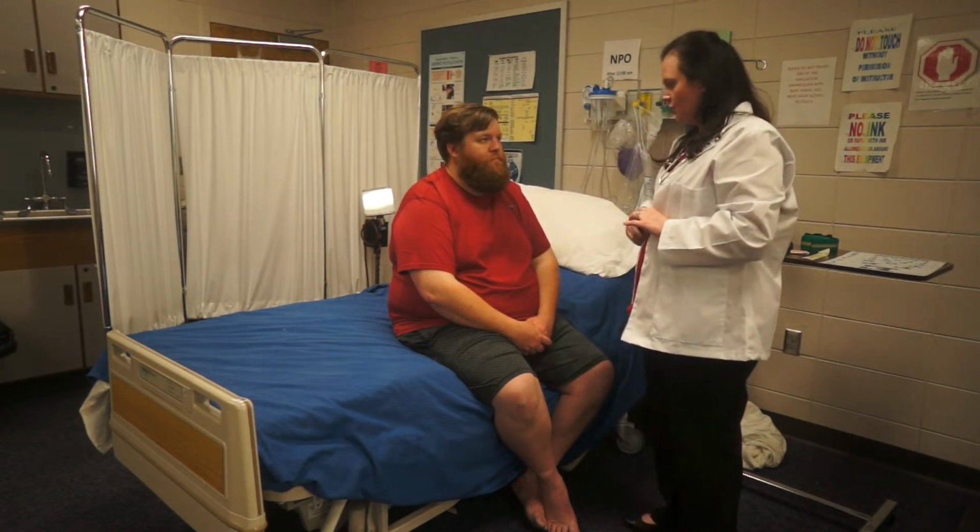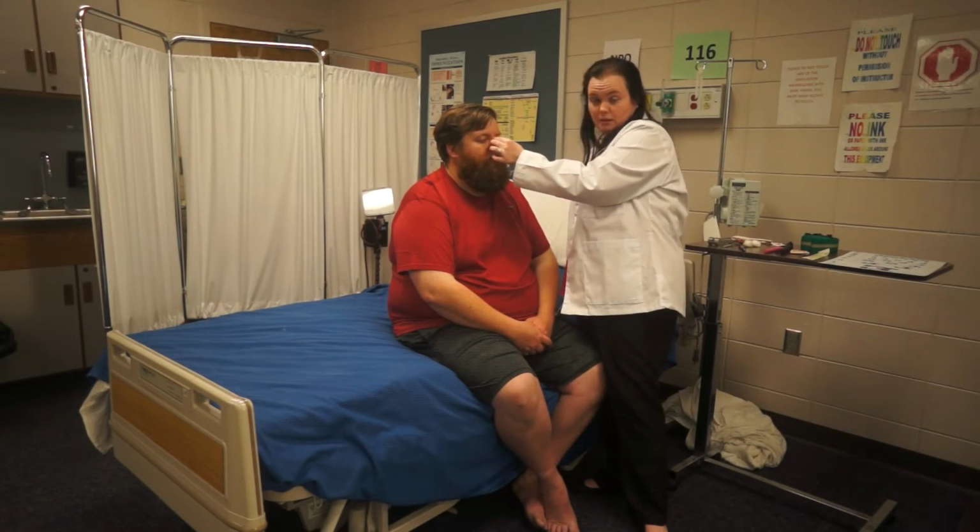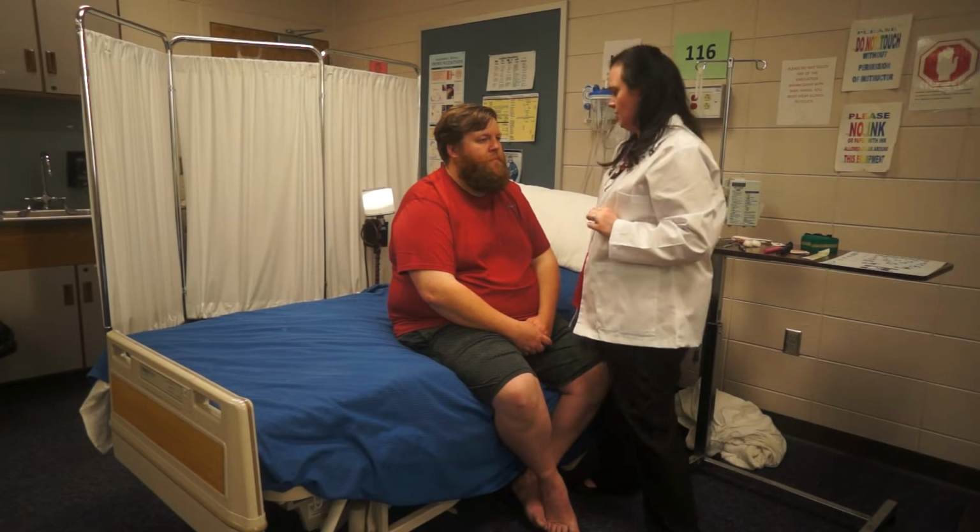Then after we inspect the nose, we will palpate it. We'll feel in the bone and the cartilage. Is there any obvious deviations? Could they possibly have ever had their nose broken? That kind of thing. So that's what we're looking at in the nose.